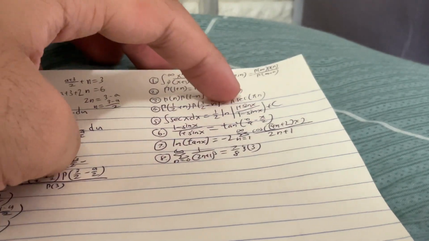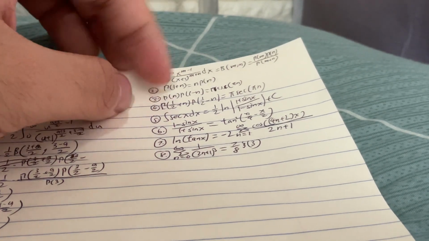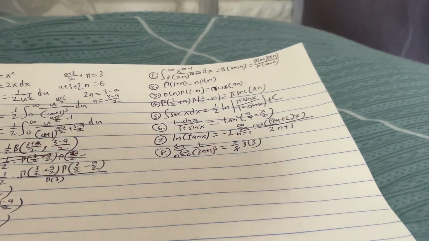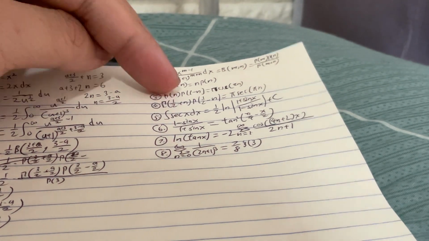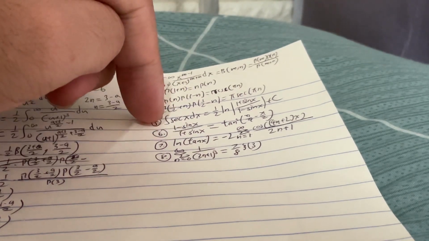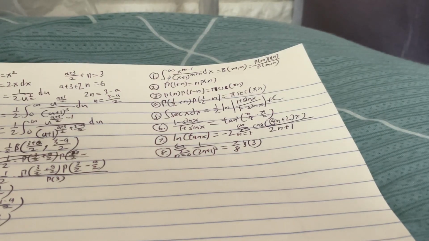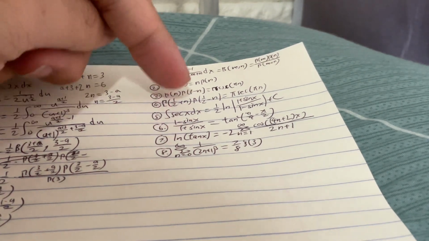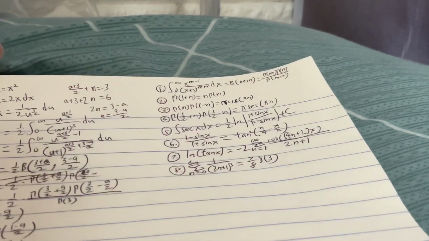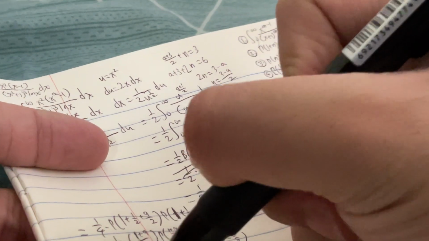It's going to be pi times secant pi n. The reason I write down the third formula is because the fourth formula is coming from the reflection of the gamma functions, which is just the third formula, also known as the gamma reflection formula.